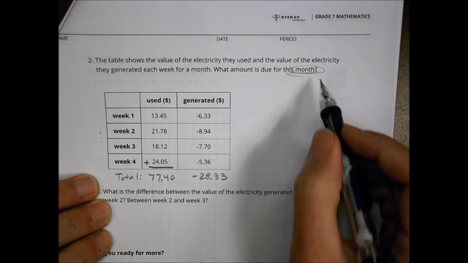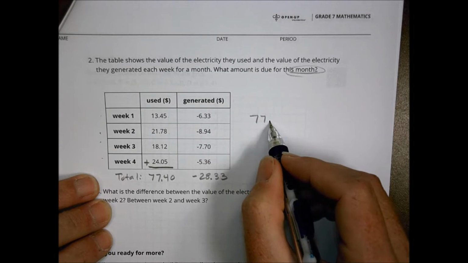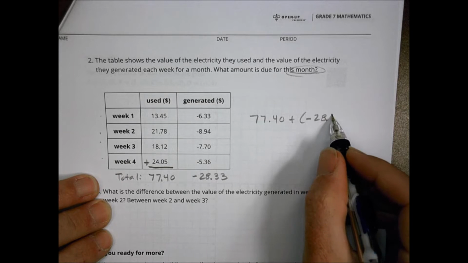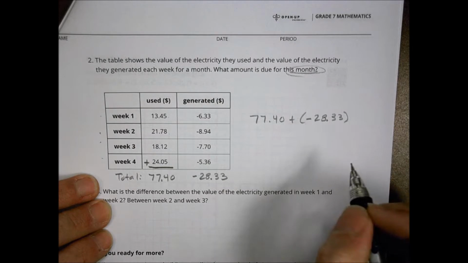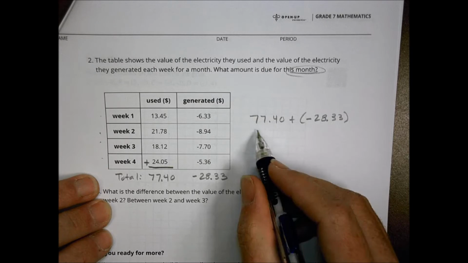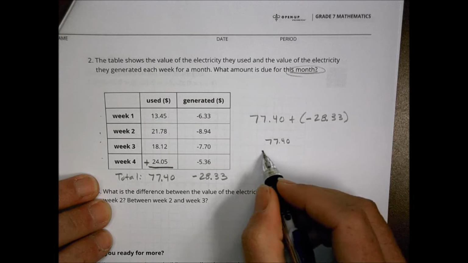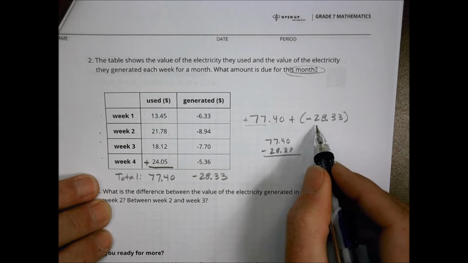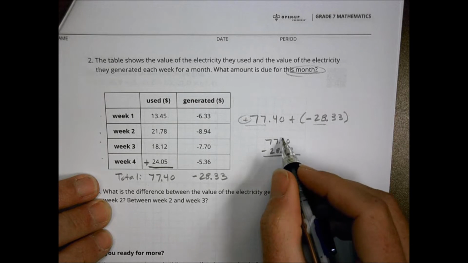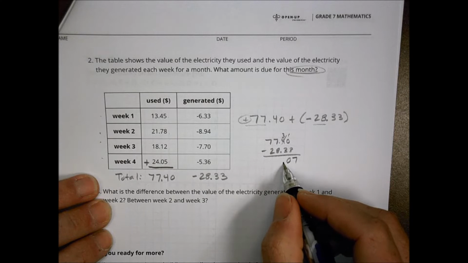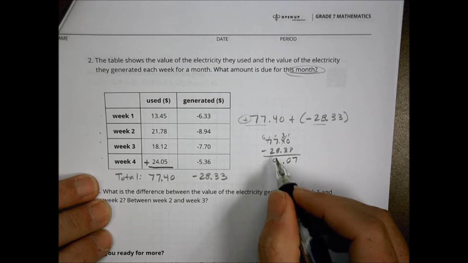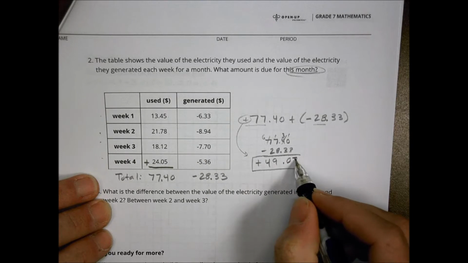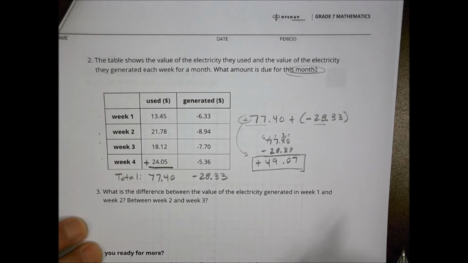In terms of what's due for the month, that's going to be set up again by $77.40, and I'm going to add to that the credit of $28.33. Again, this is two different signs, so I find the difference, 77.40 minus 28.33. I know this is positive, that's negative. 77 is bigger than 28, so I'm going to end up with a positive solution. Let's do the math real quick. We borrow, and we get 0.7. We borrow again, 17 minus 8 is 9, 6 minus 2 is 4, and it's positive, so we have a positive $49. So what's due is $49.07.